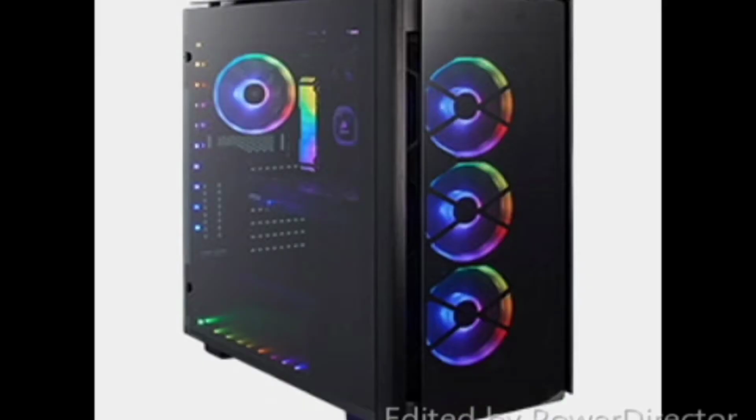That's all for the motherboard. The next computer specification is the computer case.